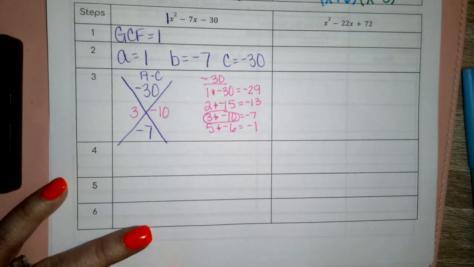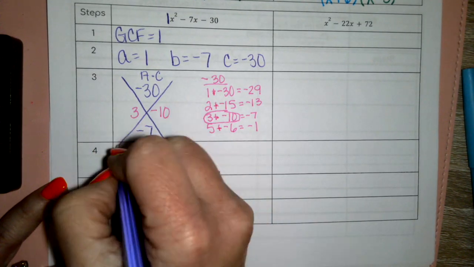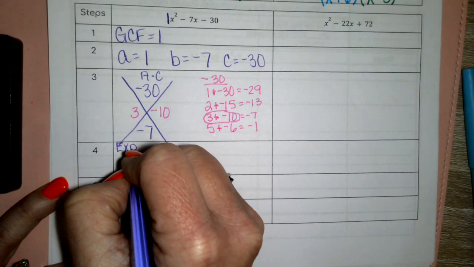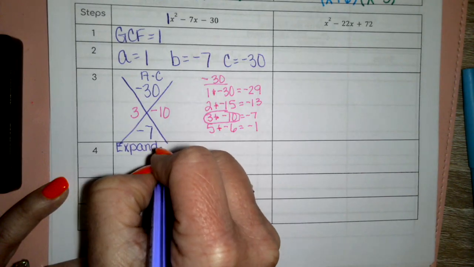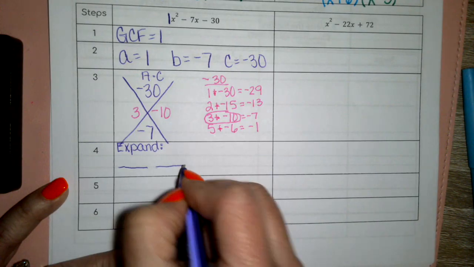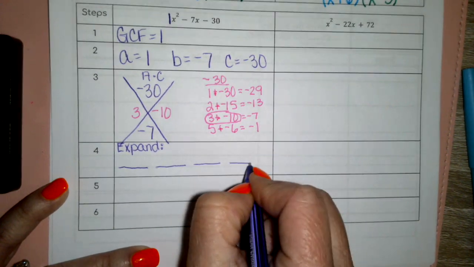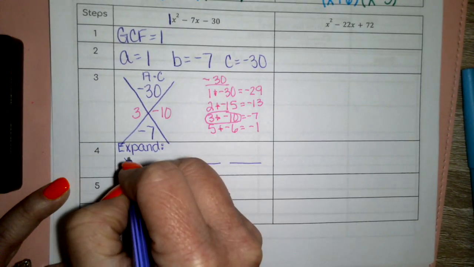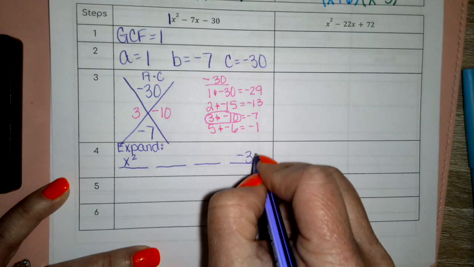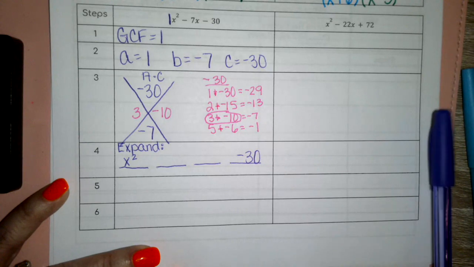Now we're going to do the expanded version of the 3 terms. We're going to turn it into 4 terms. The first term is the first term from the problem, x squared. The last term is the last term in the problem, negative 30.